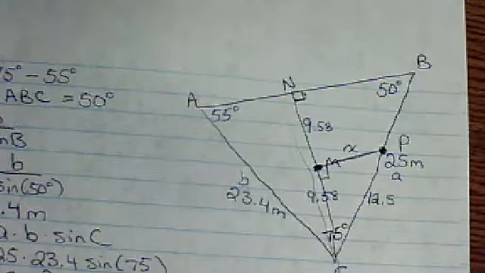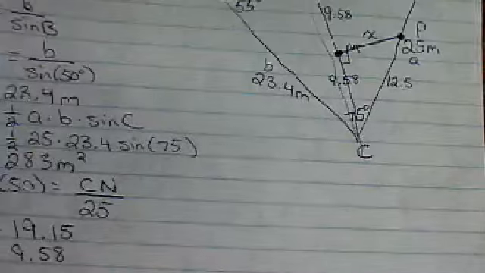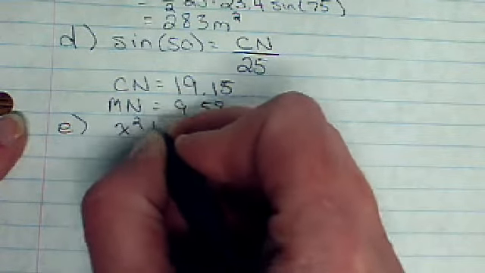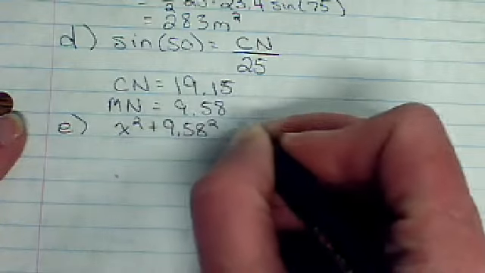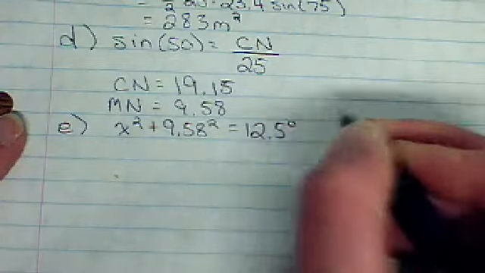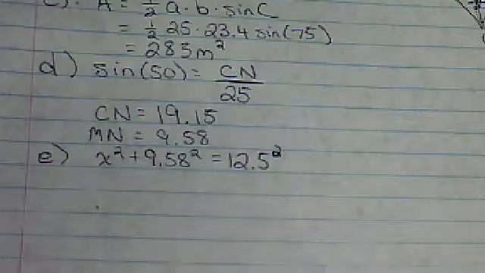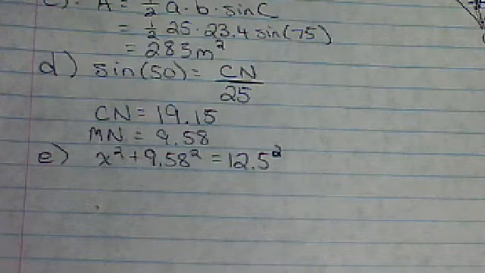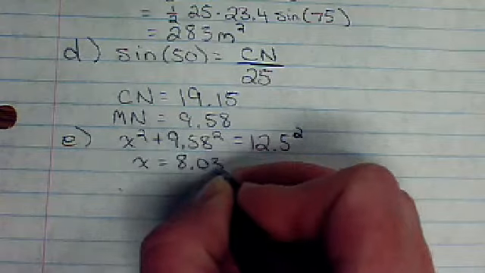What's a right triangle? Guys, that's Pythagorean Theorem. Hypotenuse is 12.5, and that side is 9.58. So, x squared plus 9.58 squared equals 12.5 squared. So I'm going to do 12.5 squared minus 9.58 squared. Then I take the square root of that, and that will give me how long it is from point M to point P. It is 8.03 meters.